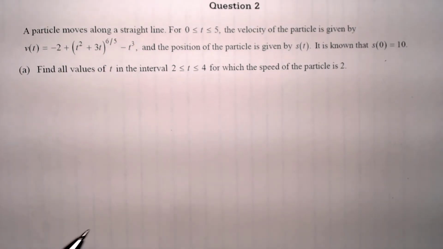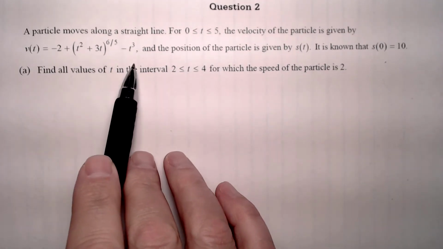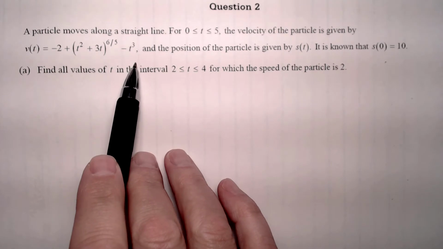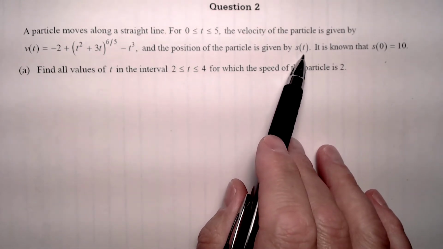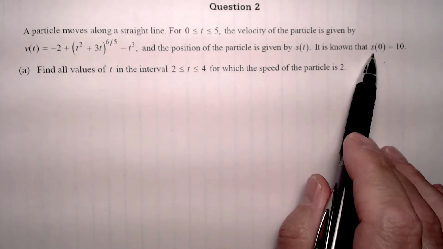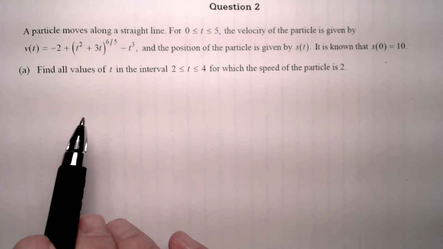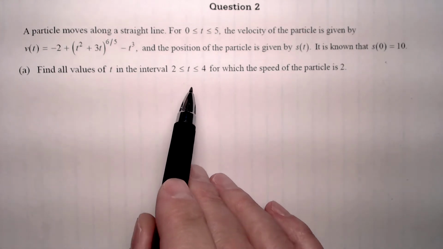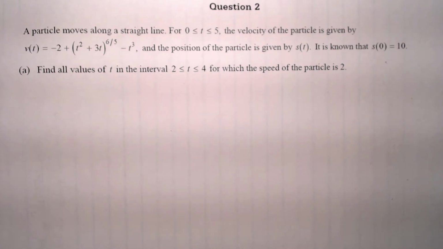In this question we are given that a particle moves along a straight line, and we are given the velocity of the particle during this time, and the position of the particle is given by the function s of t. And the position at time 0 is equal to 10. The first question is find all values of t in the interval from 2 to 4 for which the speed of the particle is 2.